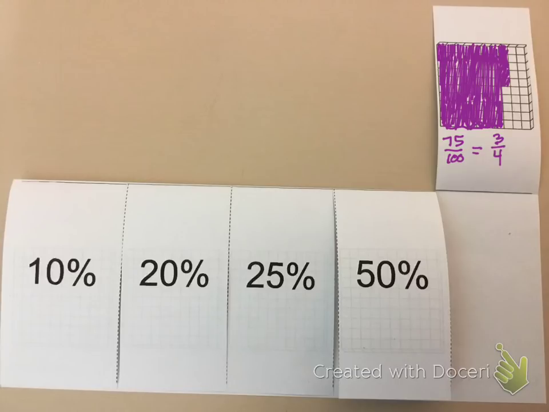Okay, here comes the fun bit. How can I figure out what 75% of a number is? Well, I could multiply by 3/4. I could also divide by the reciprocal 4/3, but that's going to get a little bit weird. So we're going to break it down into 2 operations.